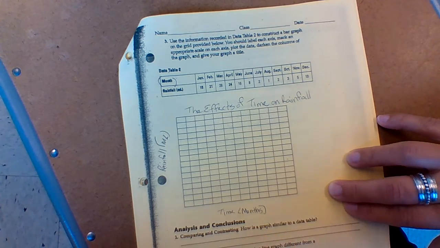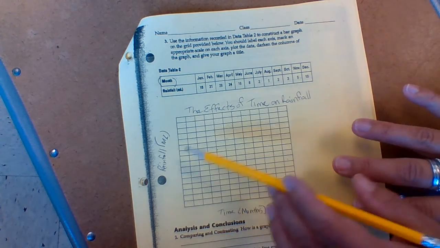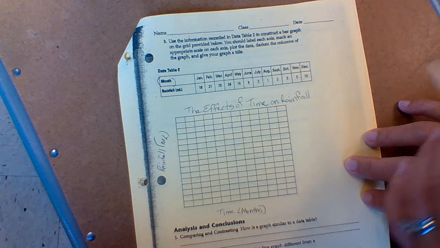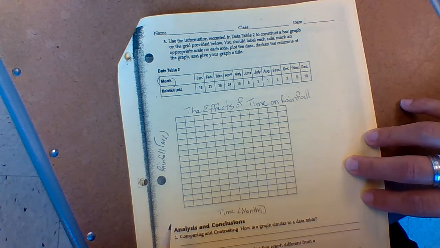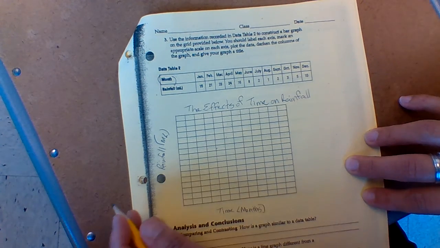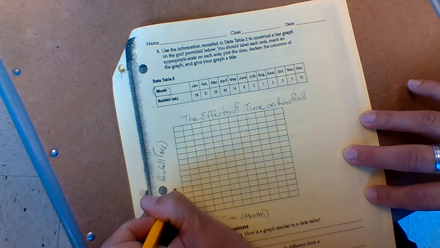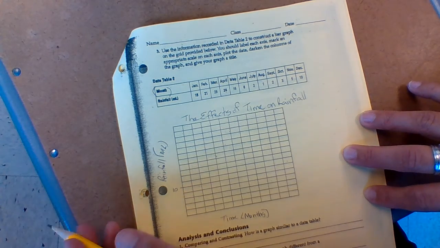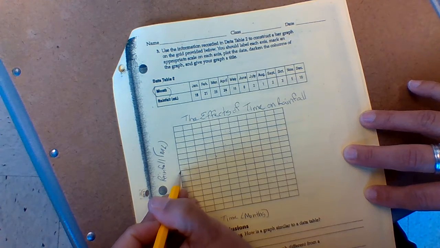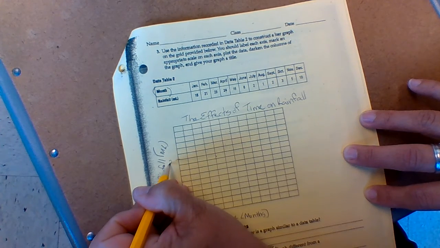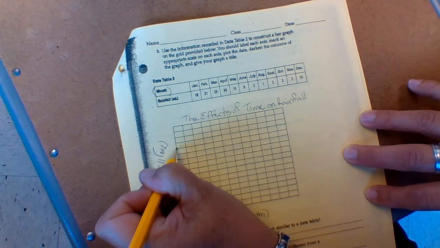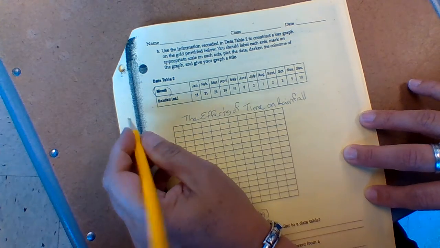Now I want to set up my units, making sure I have equal intervals. So for rainfall, if you look, it goes up to 28. So if I go by 2s: 2, 4, 6, 8, 10, remember, you don't have to write every interval's number. 12, 14, 16, 18, 20, 22, 24, 26, 28, 30.